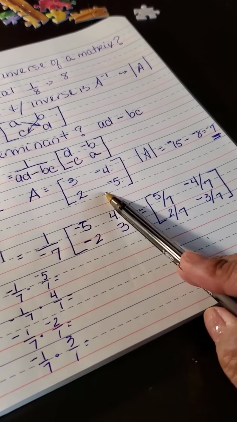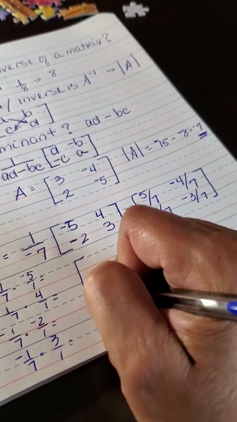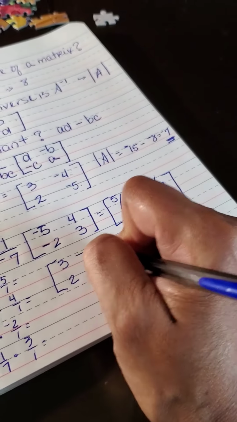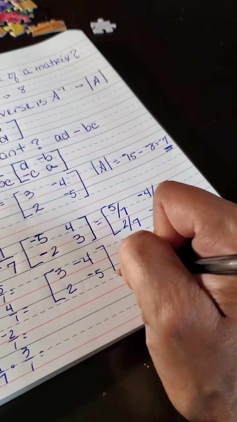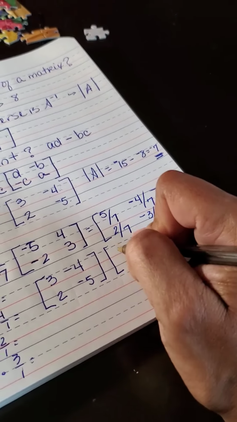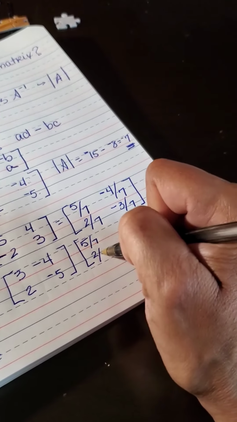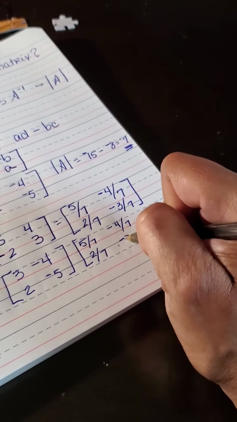So I'm going to take matrix A, which is 3, 2, negative 4, and negative 5, times our new matrix, which was our inverse, 5/7, 2/7, negative 4/7, and negative 3/7.